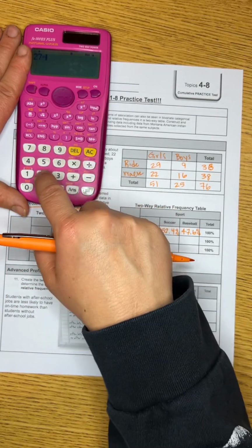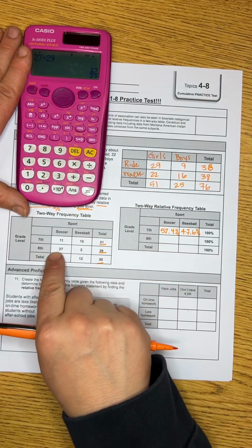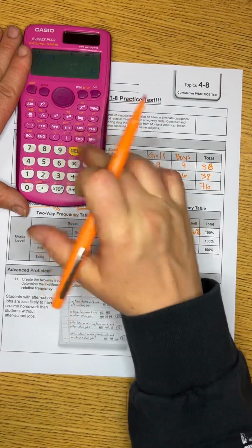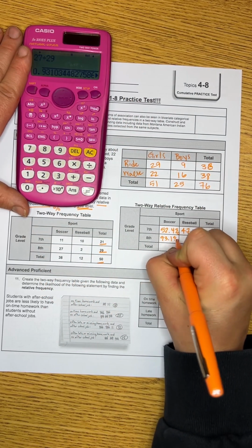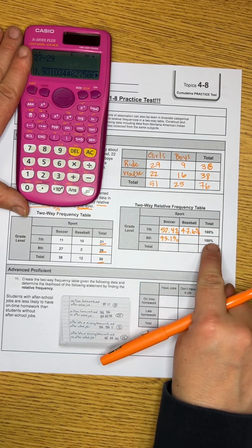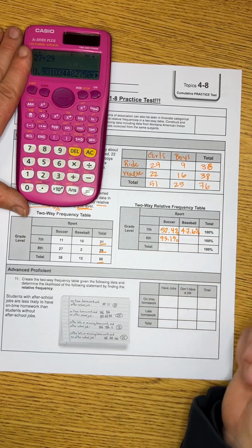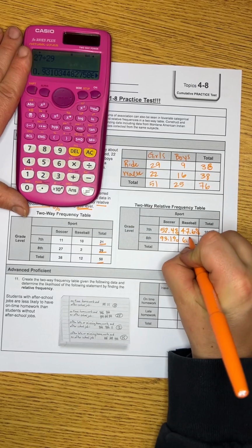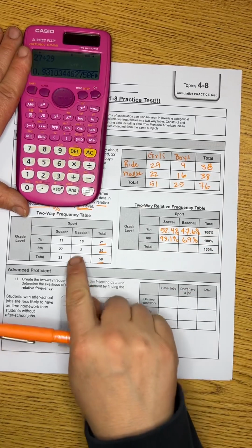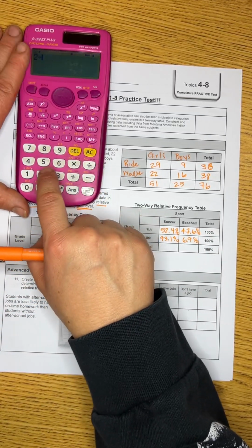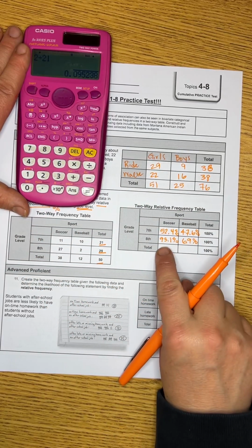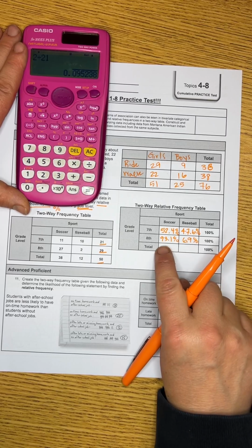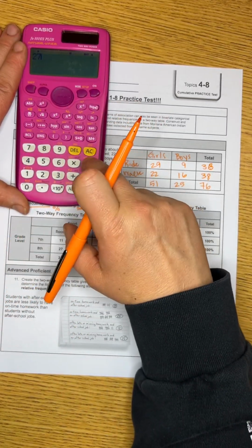27 divided by 29, and I get 93.1%. I could do this math. I could say 100 minus 93.1 and get a value out of that, and I get 6.9%. And I can check my work if I wanted to. I say 2 divided by 21 and get that percentage. Oops. Wow, what did I do wrong? 27 divided by 29.